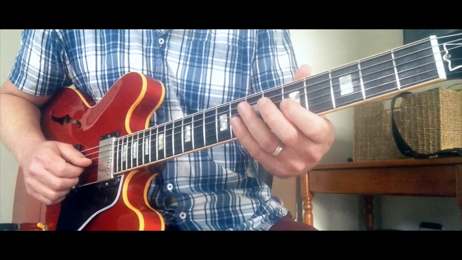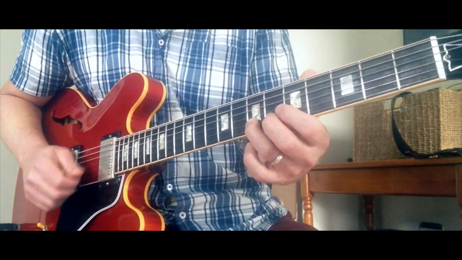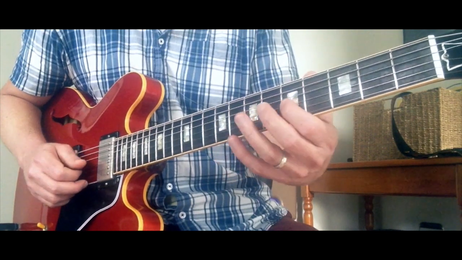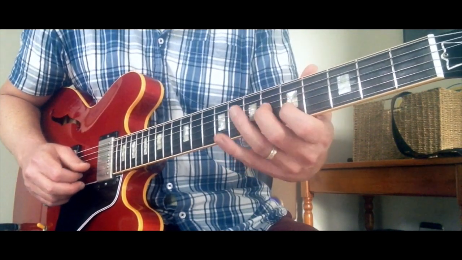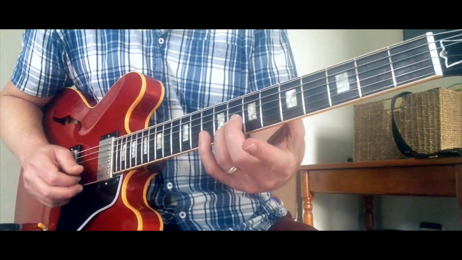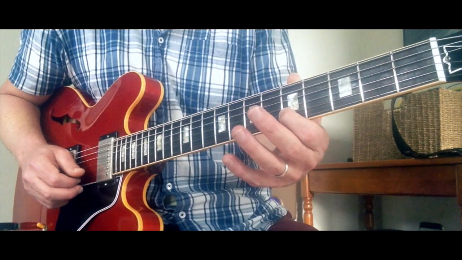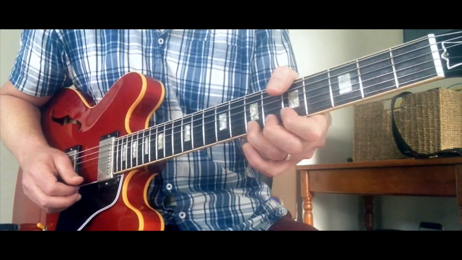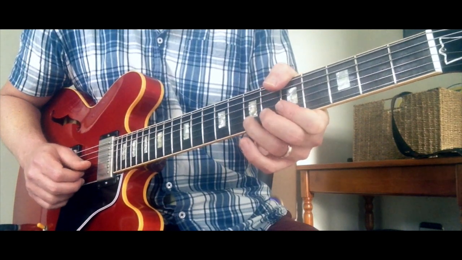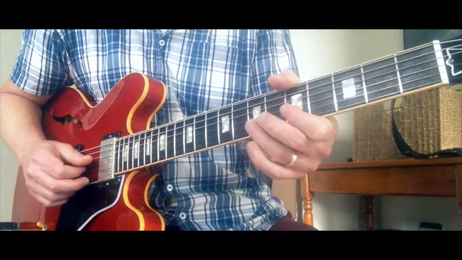6. The next phrase is 5, 6, 5, 7, slide into 8, so 5 and 6 on the third string, 5, 7, 7, slide into 8, back to 5, this is all on the second string, 7 and then 5 on the first string, 7, bend up a semitone on the first string, and then over to 7 on the second string.